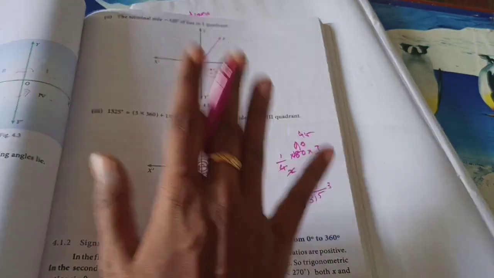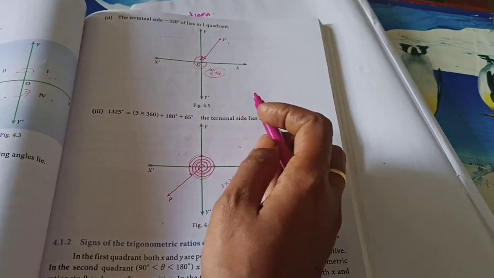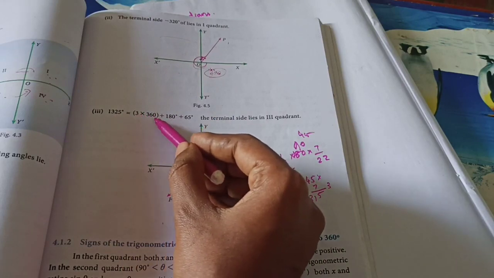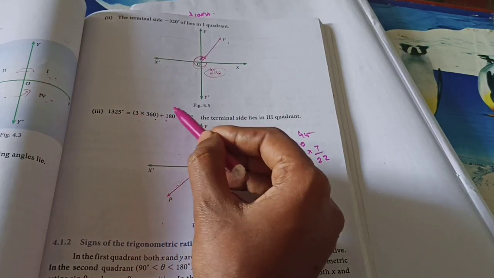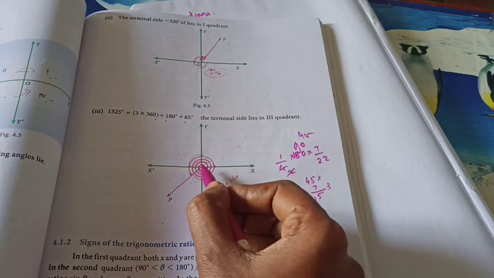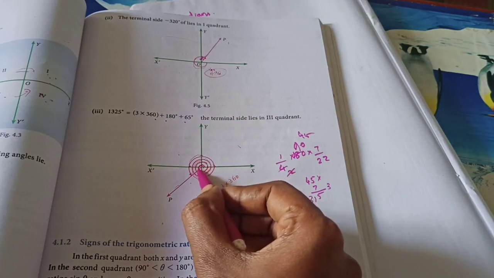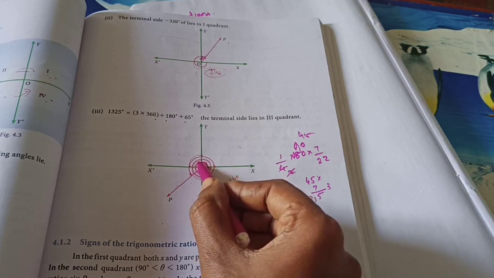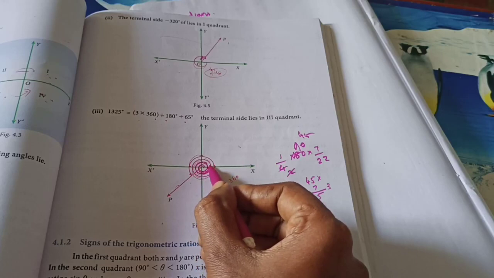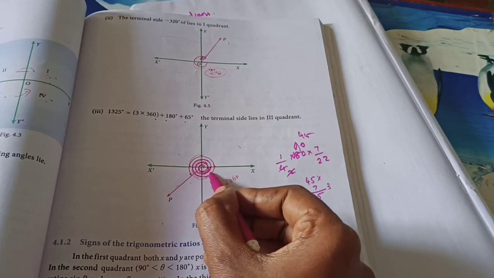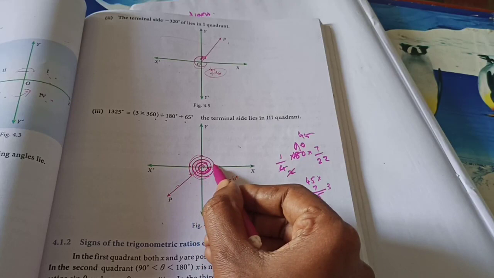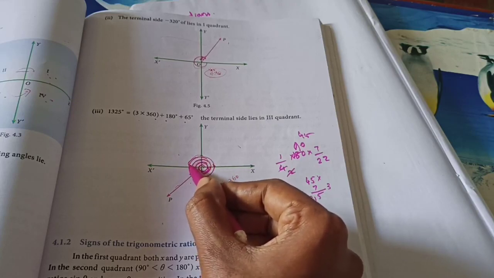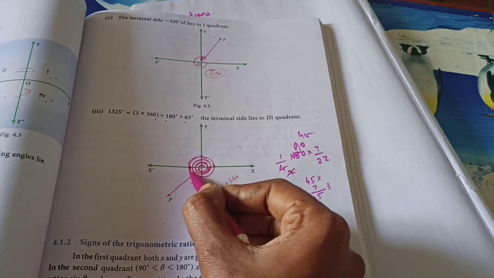Next, 1325. Just copy from the book, that's enough. No need to write any steps. This one you need to split like this first: 3 into 360 degrees plus 180 degrees plus 65 degrees. According to that you need to rotate carefully. You start from here. From here to here, one rotation, 360 over. Next time again 360, it will be here. Again from here to here, 360 over. Then 180 is given, so from here to here it will be 180, correct? Then from 180 you need to rotate another 65.